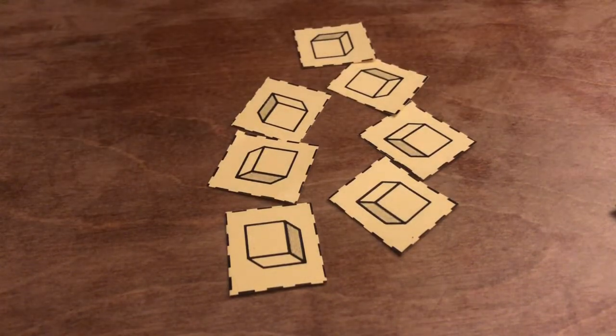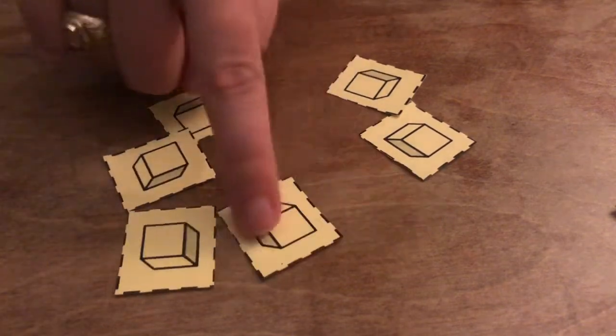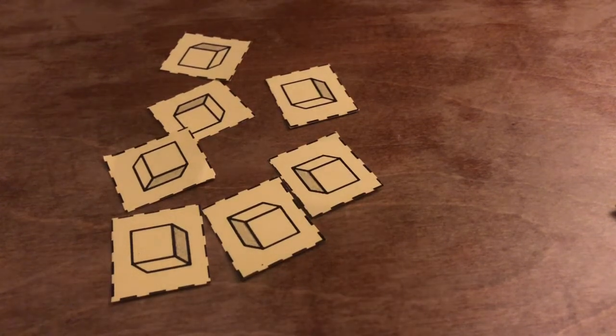Now, how many do we have left? 1, 2, 3, 4, 5, 6, 7 ones. So that's our answer. 24, or 2 10s and 4 ones, minus 17, or 1 10 and 7 ones, equals 7 ones total for the answer. All right, now we are going to draw out what we just did with our manipulatives.